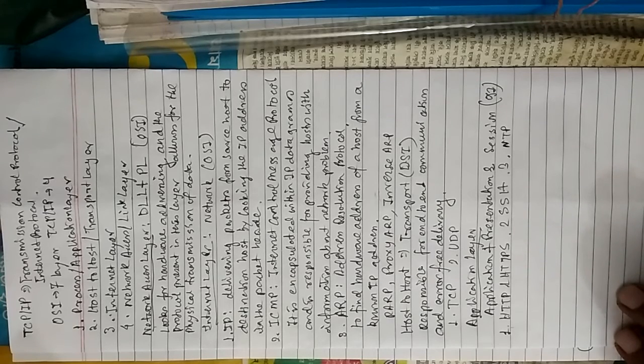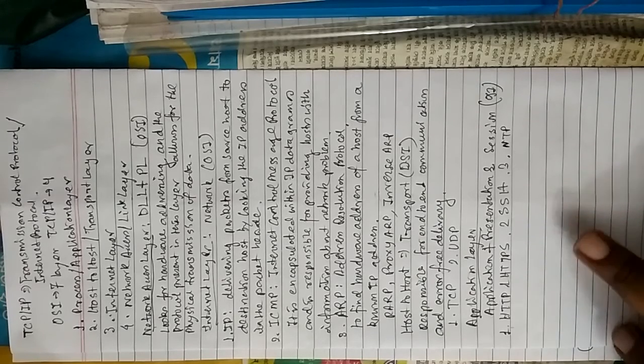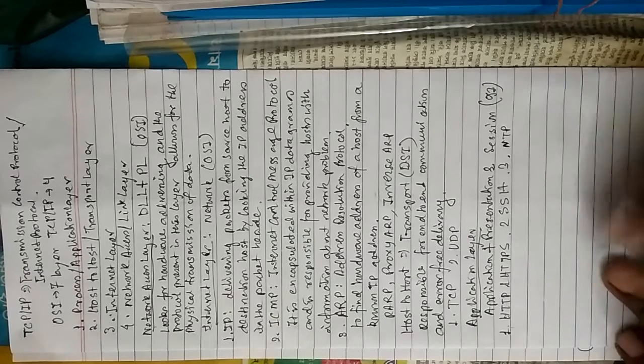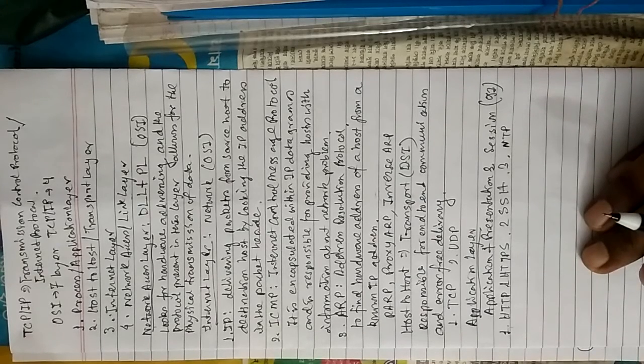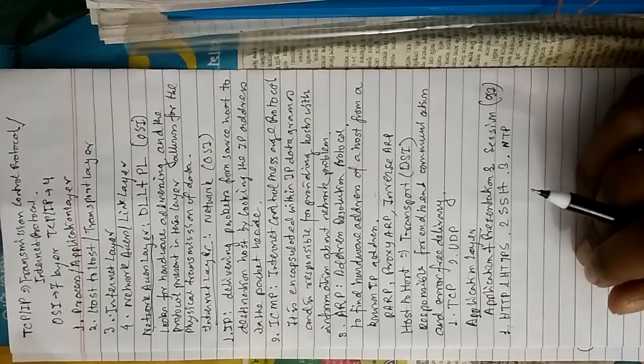Okay, so we have studied these three protocols, but apart from these three, I have also told you there are many protocols for the application layer, such as FTP, that is File Transfer Protocol, TFTP, Telnet, SMTP, SNMP, DNS, DHCP. So these are all important protocols.